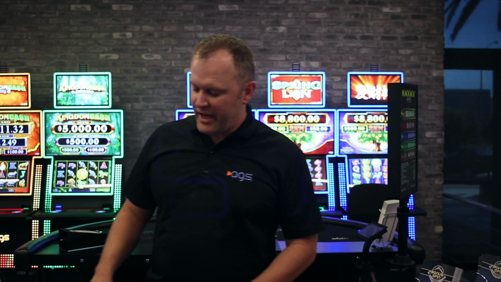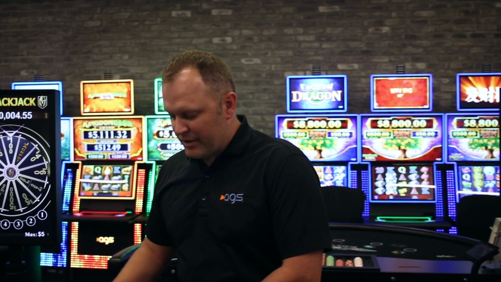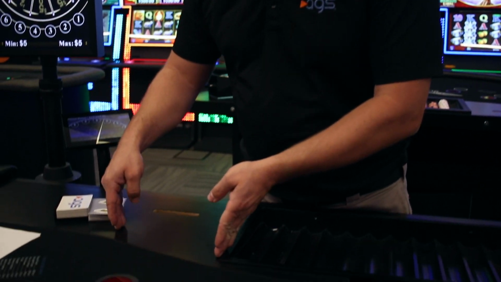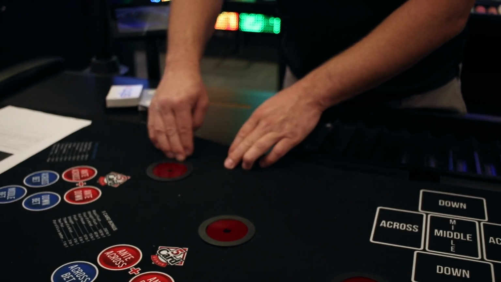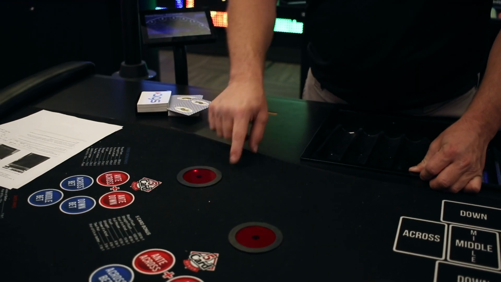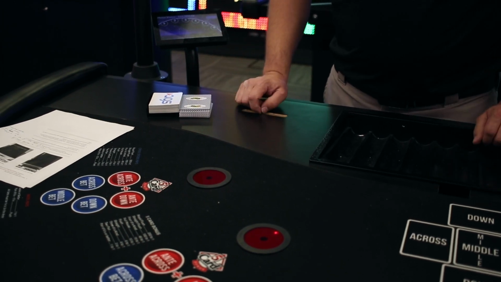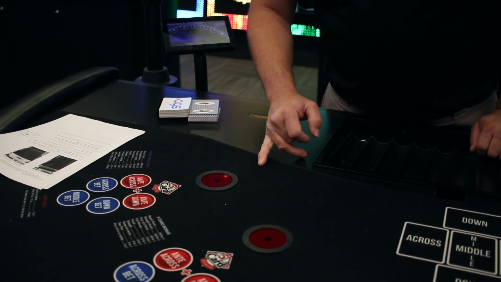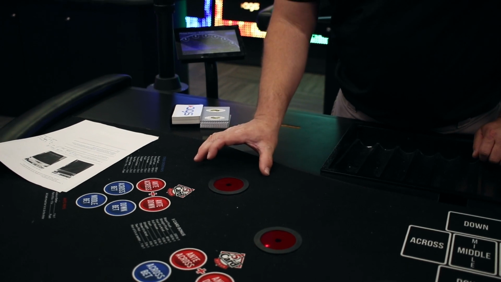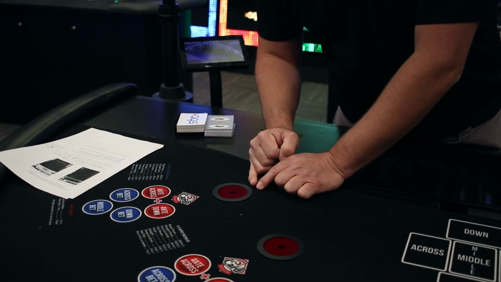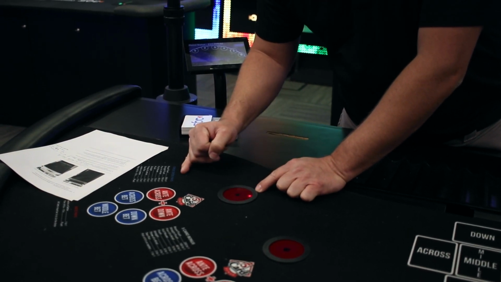The other thing I want to look at when you're looking at the drop box is how far back does it go, and do you think it's going to be too far and actually hit this sensor? I have seen plenty of times where when the cash box or the drop box is in, it actually hits right at the sensor itself.